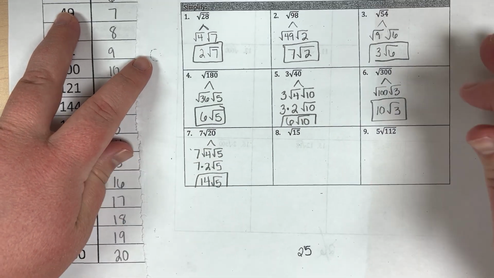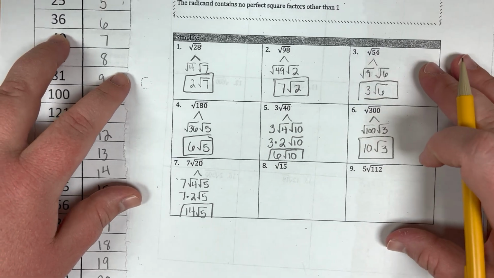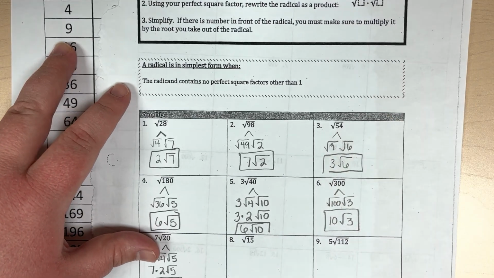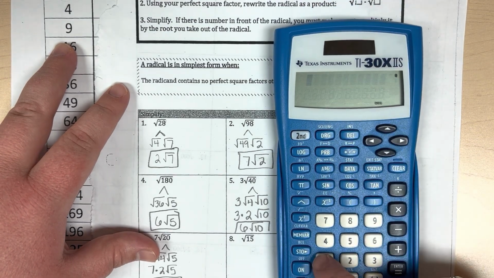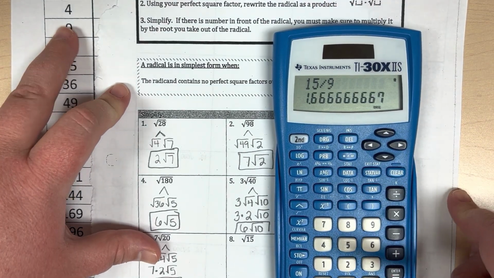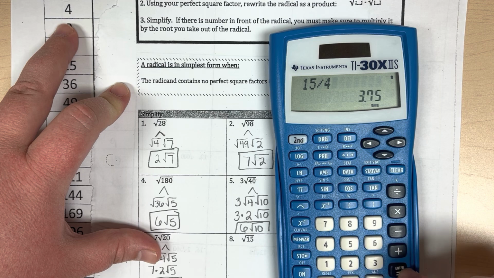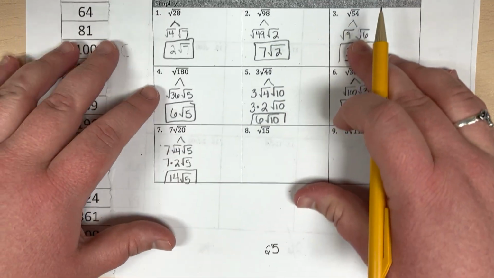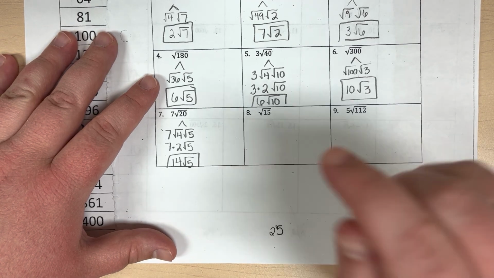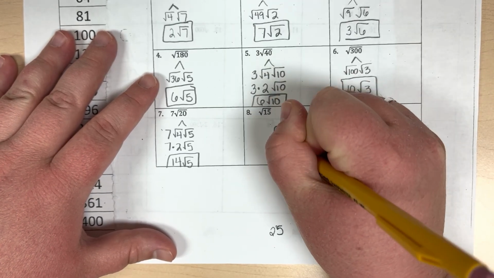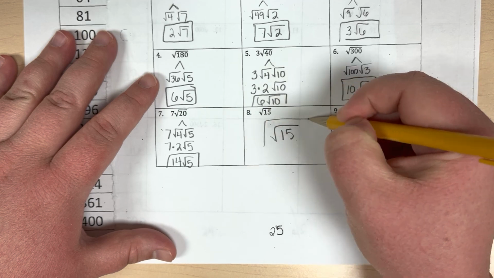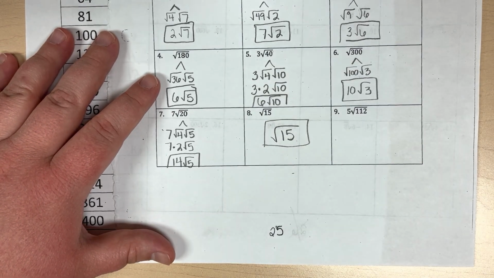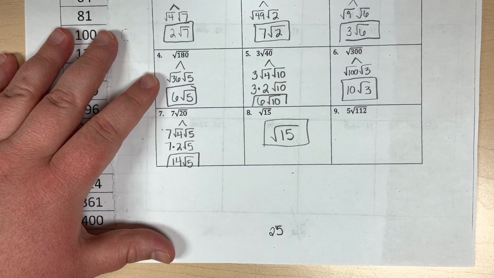All right, now the square root of 15 is a tricky one. So if I go to my perfect squares chart, the biggest perfect square that is less than 15 is 9. But 15 is not divisible by 9, and 15 is also not divisible by 4. When this happens and you can't find a perfect square that goes into the number, that means that this number is already as simplified as it will get, so it just stays the same. Now this won't happen very often. We won't do that to you, but it's important to know that it can happen.